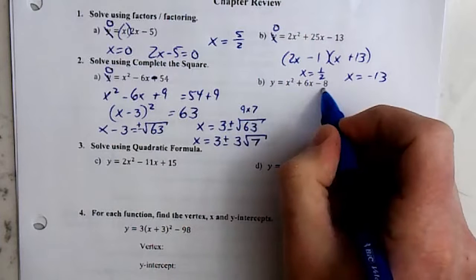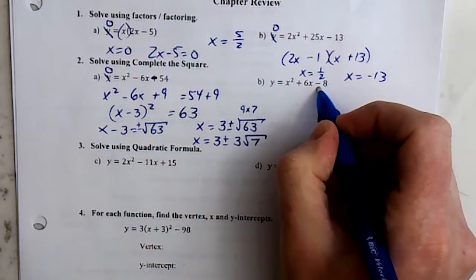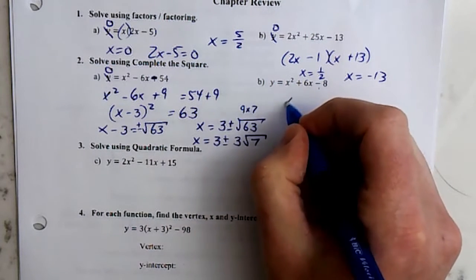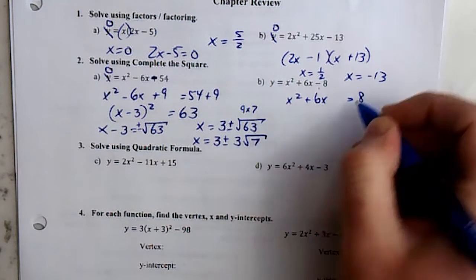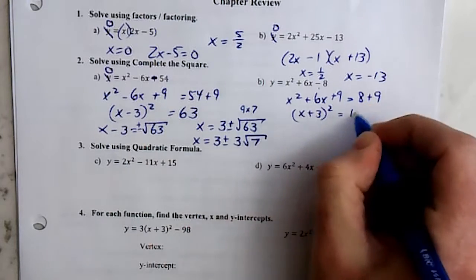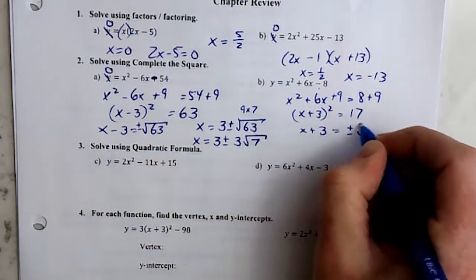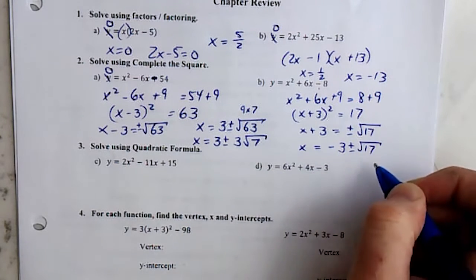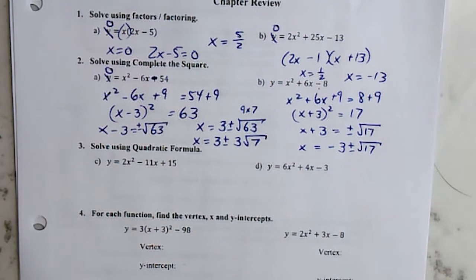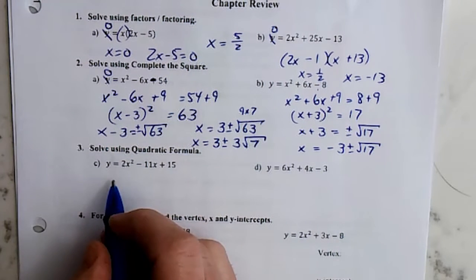I'm going to make this 0 and move this to the other side. It's minus 8, so it's going to be plus 8 on the other side. Now divide by 2 is 3. 3 squared is 9. Add 9 to both sides. Square root both sides, and move the 3 over by subtracting 3. 17, there's no perfect square that goes into it, so I'm done. That's my final answer.